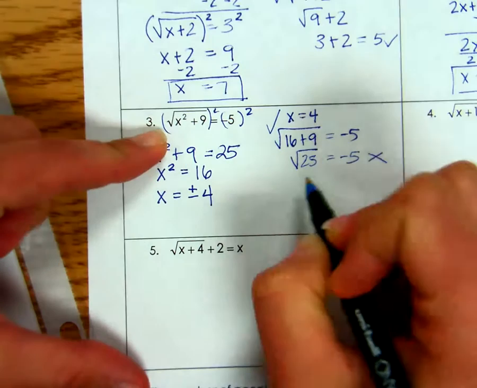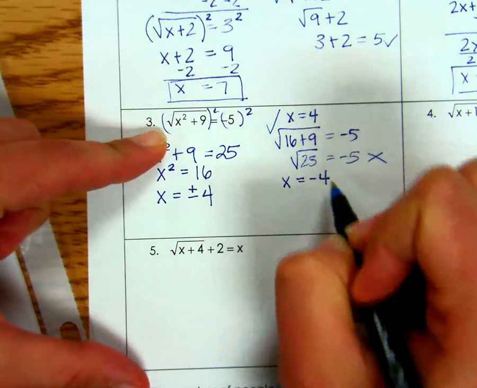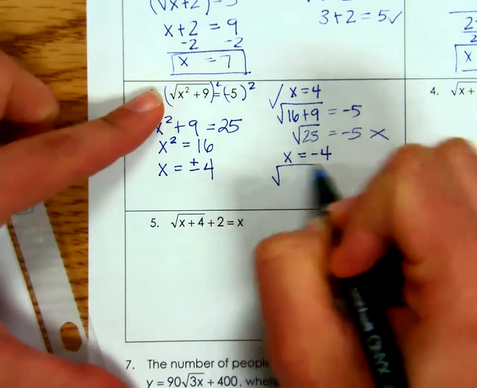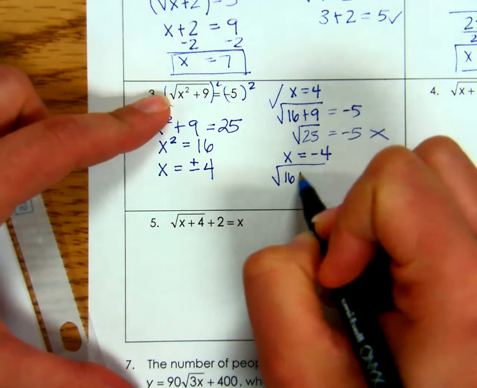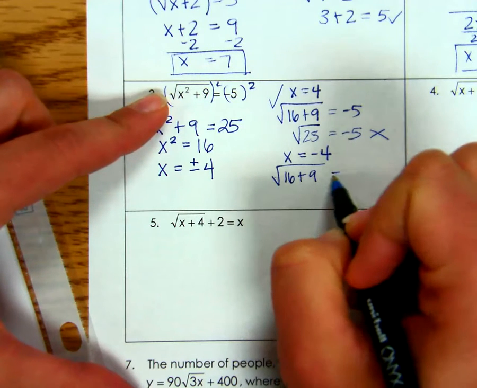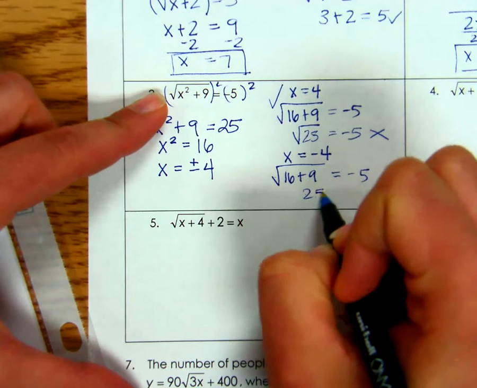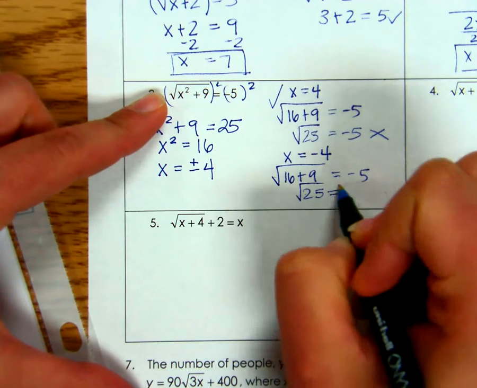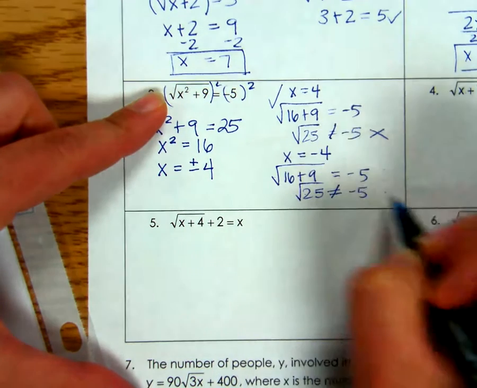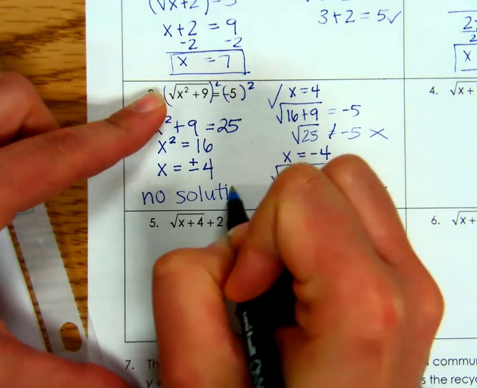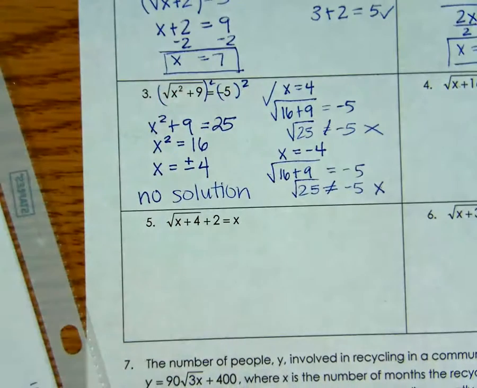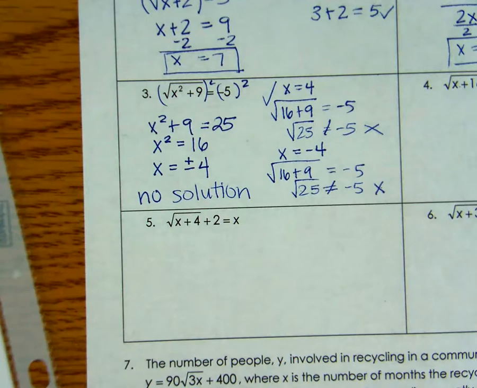Not a true solution. X equals negative 4. We're going to see something very similar happen here, because when you square your negative, you're going to get that same 16 plus 9, 25, square root of 25 does not equal negative 5. So this one actually has absolutely no solution. So there's your extraneous solutions happening.